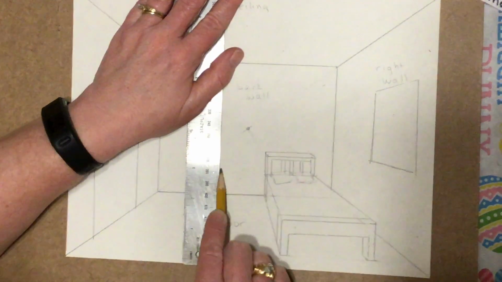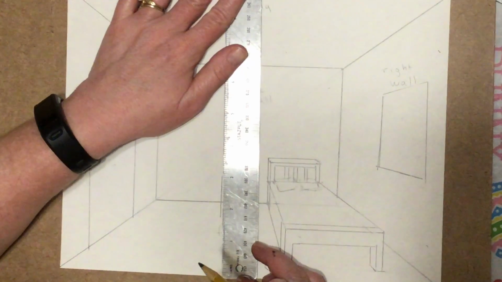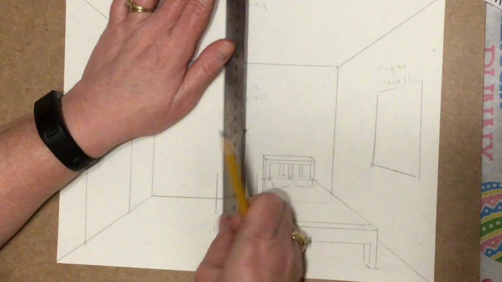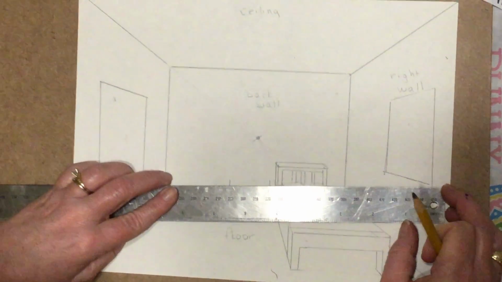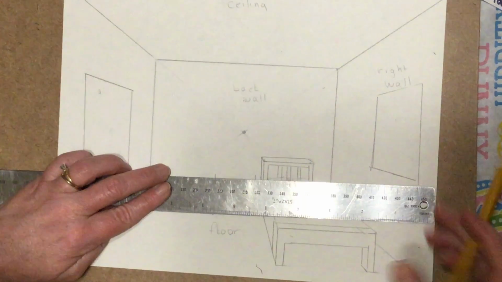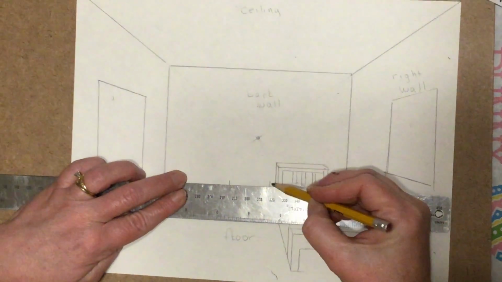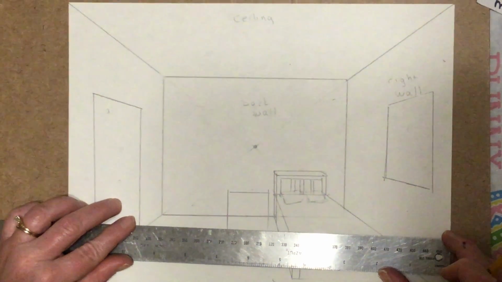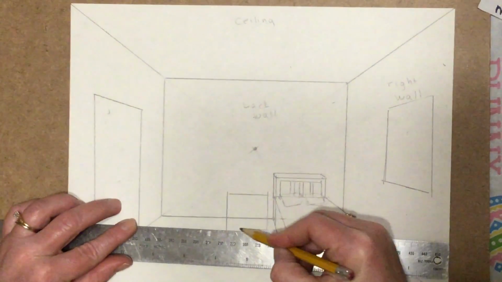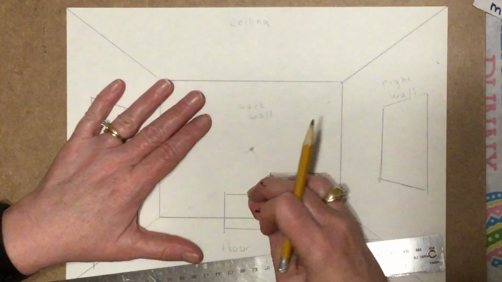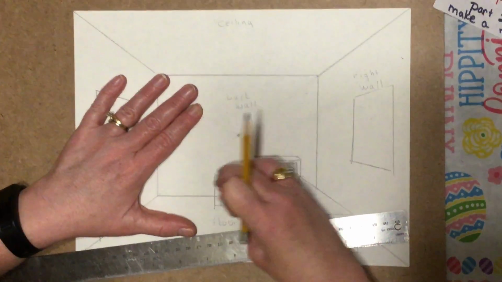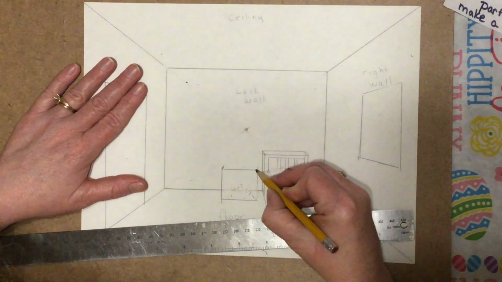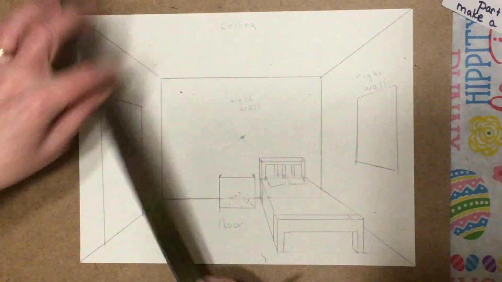So if I were to make a little nightstand or dresser or desk or whatever it is you want to make, I'm going to start by making just a box shape. Erasing this floor line here and taking this corner and this corner back to that vanishing point.